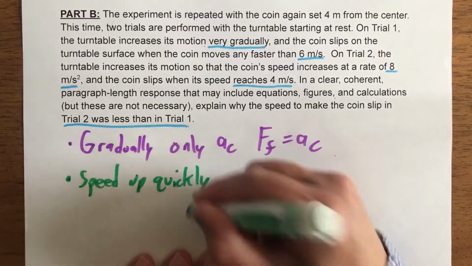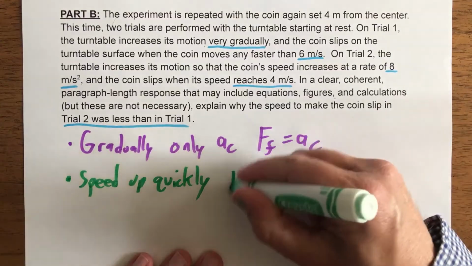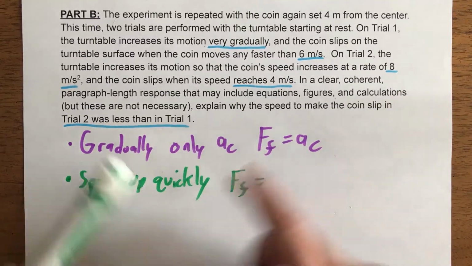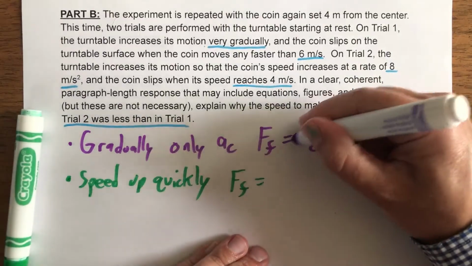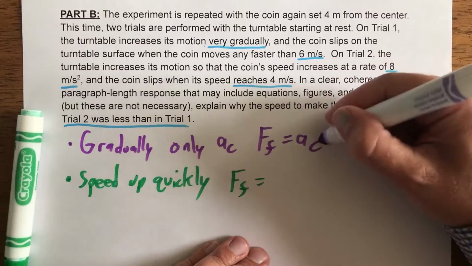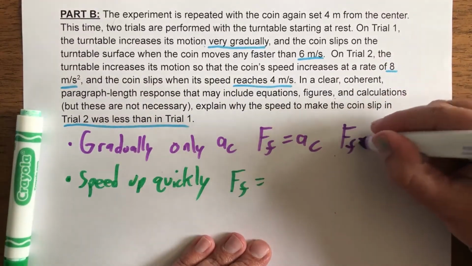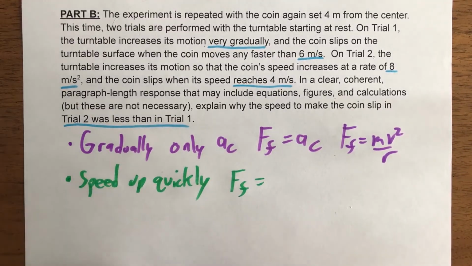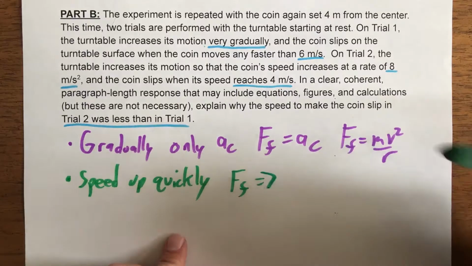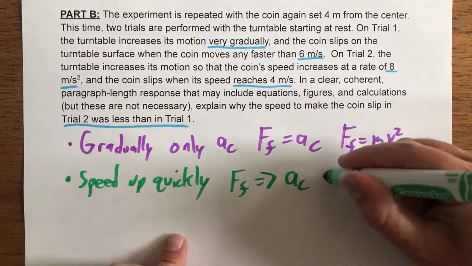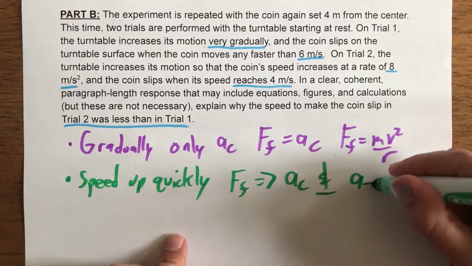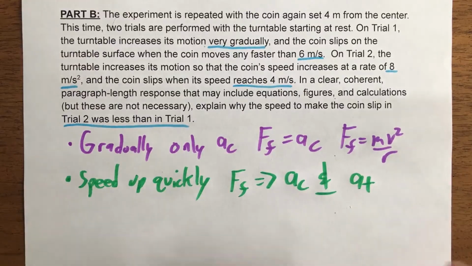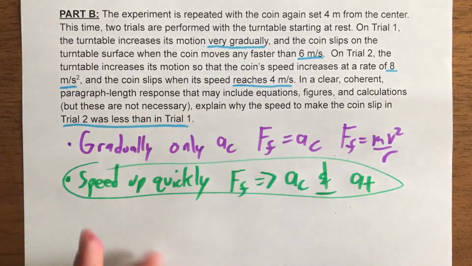then the force of friction not only has to be the centripetal acceleration, sorry, this sentence is a little bit of nonsense, right? The force can't be equal to an acceleration. I can write this though: the force of friction is equal to the mass times v squared over r. That would be true. But down here, the force of friction has got to cause a centripetal acceleration, and it's got to cause a tangential acceleration to speed it up too. So it's got to do two jobs at once, make it go in a circle and make it speed up. That's why this case is harder, and that's why it slips earlier.